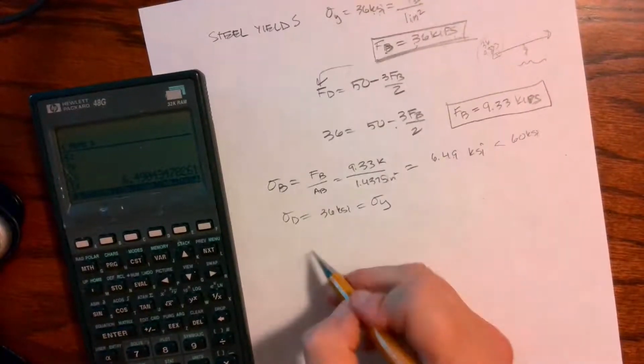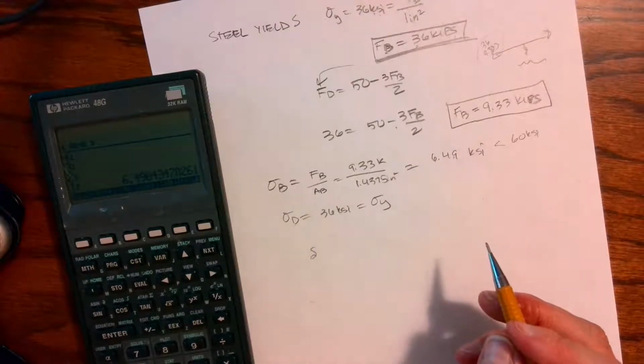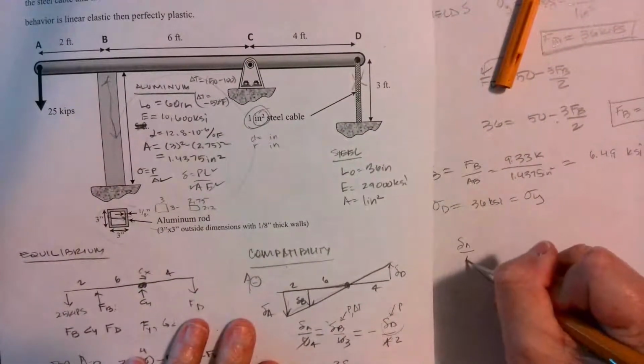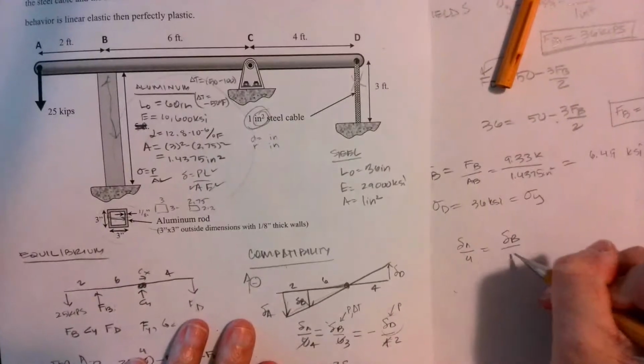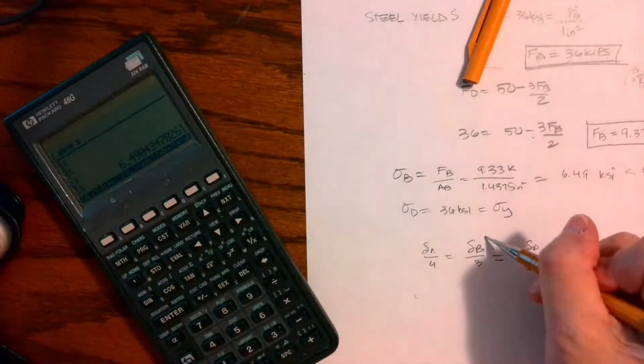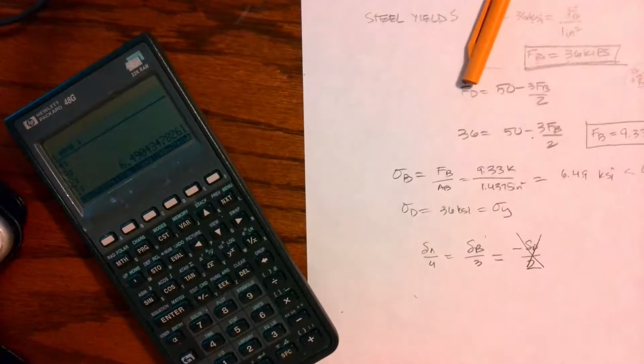So now when I want to find deltas, I go back to my relationship from compatibility, that delta A is to 4 as delta B is to 3 as negative delta D is to 2. I can't use this one because we are at 36 wanting to teeter over into that non-elastic behavior.